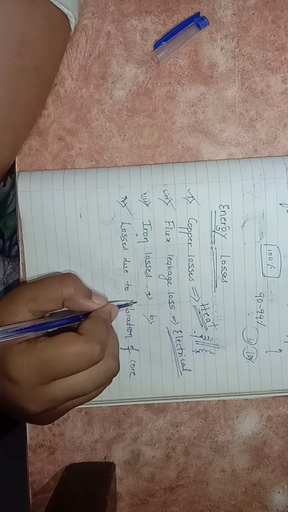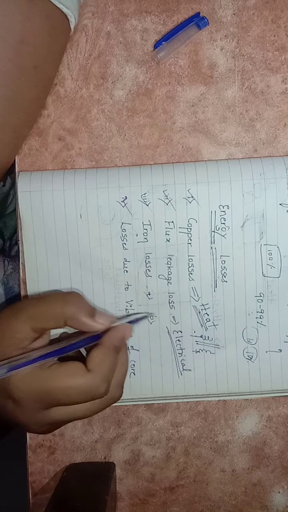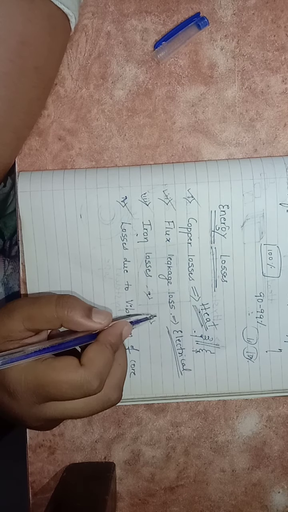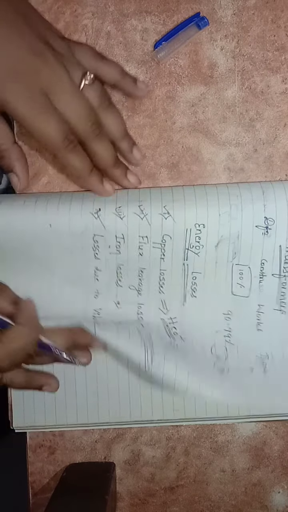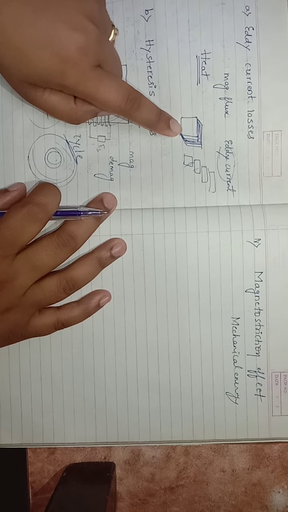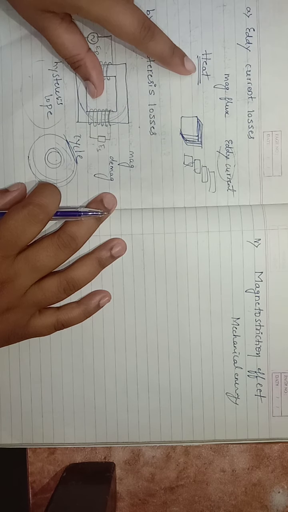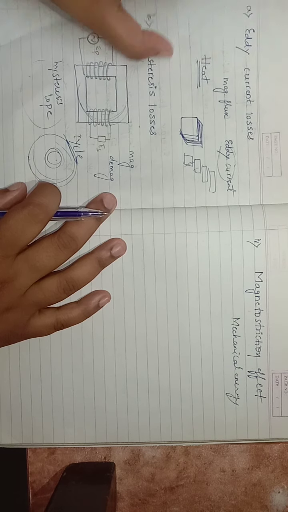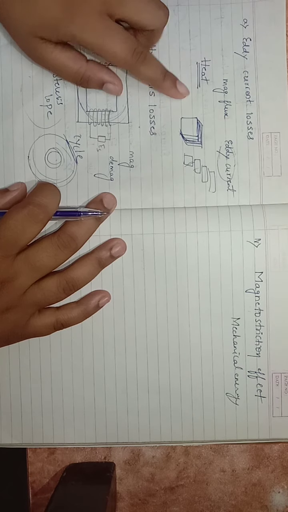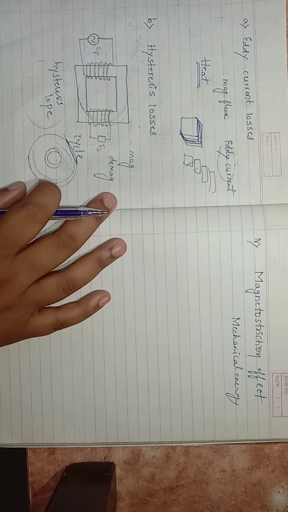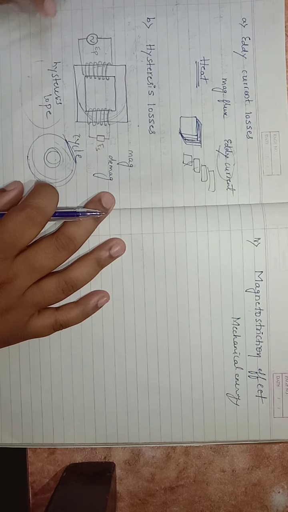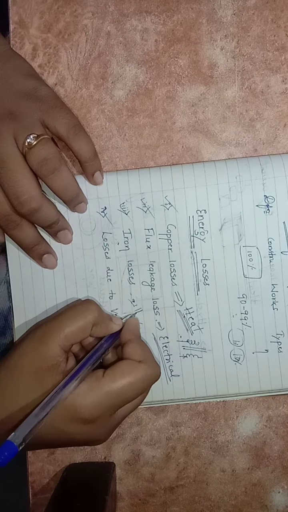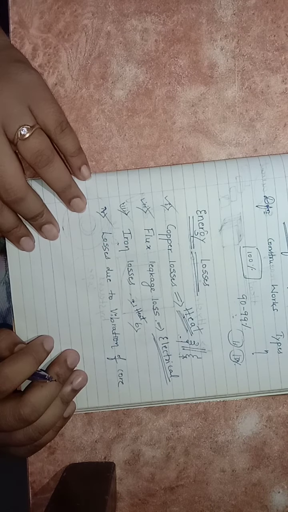We have eddy current. As I told you, in the transformer, if the magnetic flux is changing, eddy currents form in the laminated core. Because of that eddy current, heat is produced, and that takes place as an energy loss. We can overcome this by breaking the layers into single parts. That is eddy current loss. So in the iron losses we have energy loss in the form of heat.